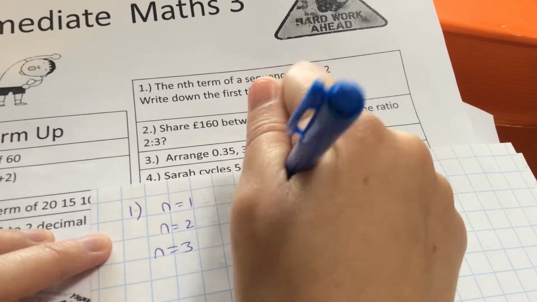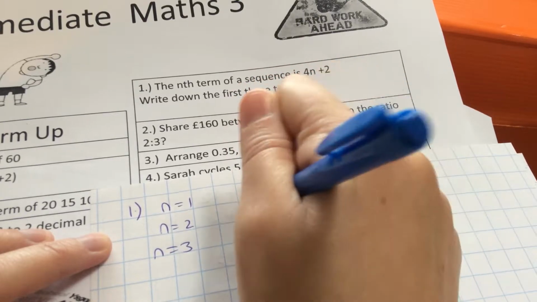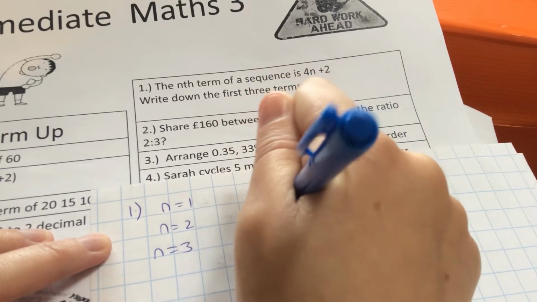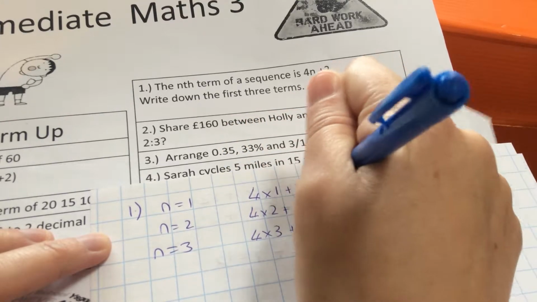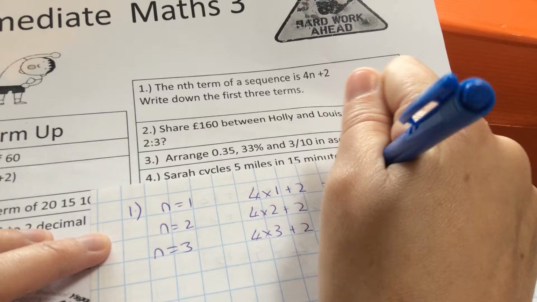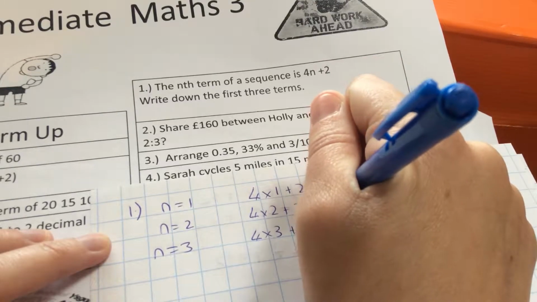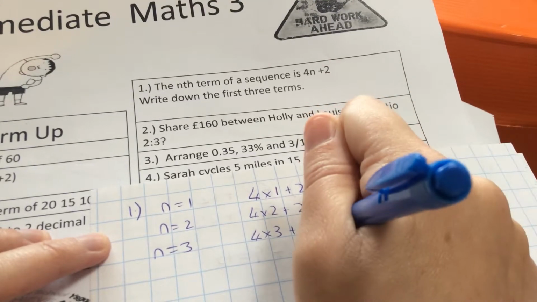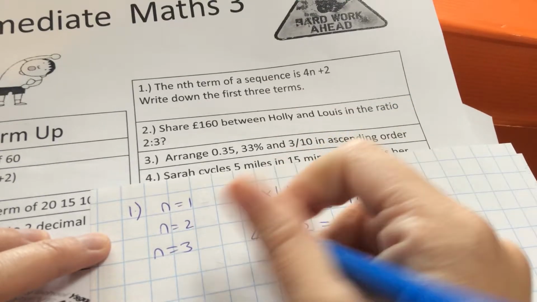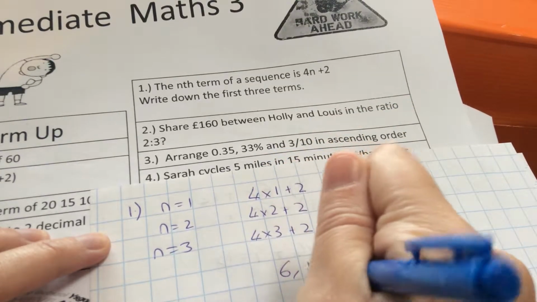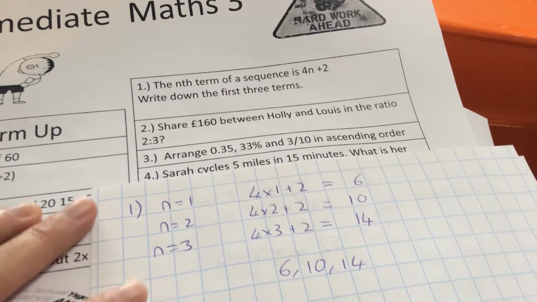So 4 times 1 and add 2. Then it'd be 4 times 2 and add 2. And 4 times 3 and then add 2. 4 times 1 is 4, add 2, 6. 4 times 2 is 8, add 2, 10. 4 times 3 is 12, add 2 is 14. So my first three terms would be 6, 10 and 14.